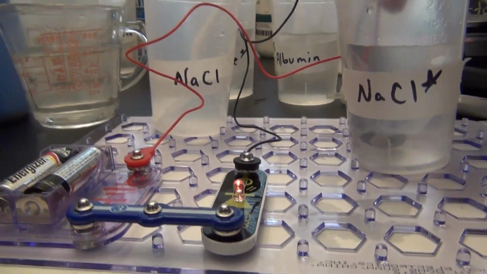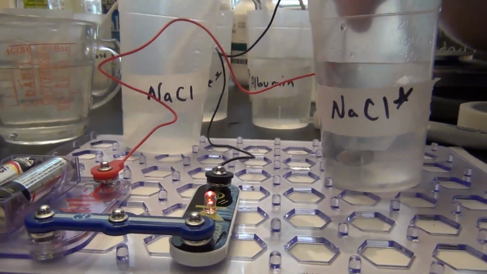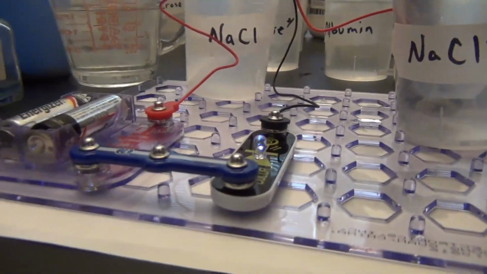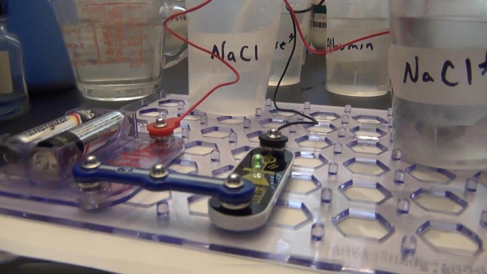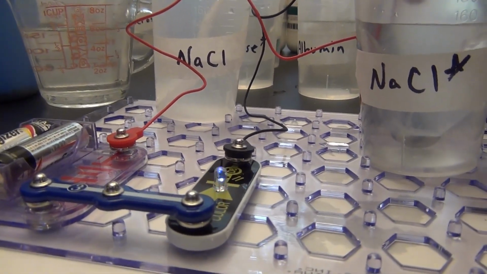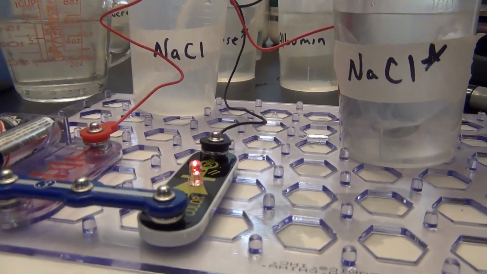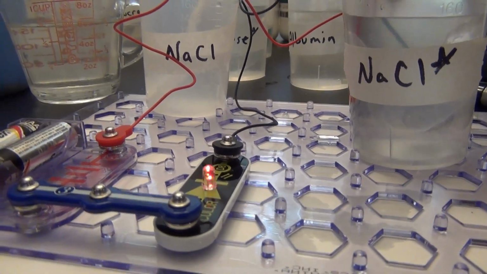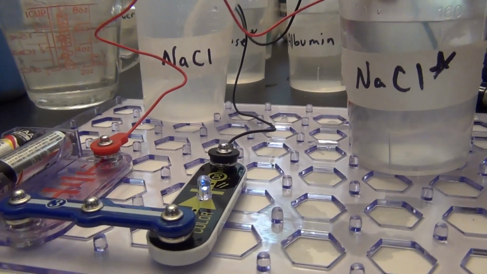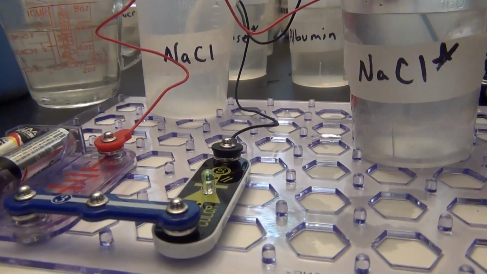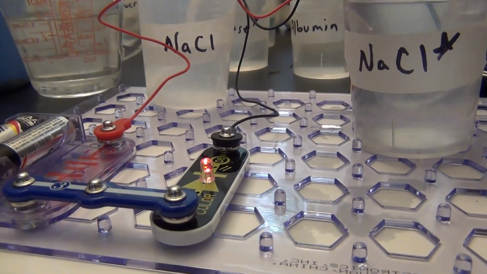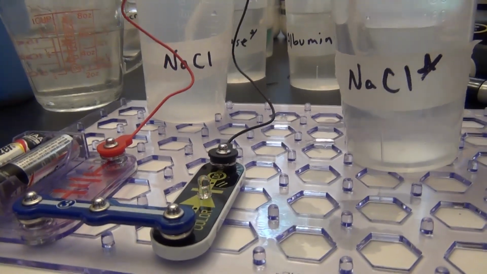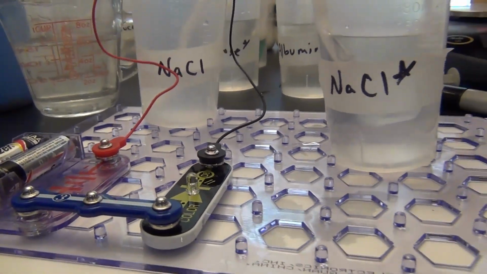Okay, so you can see the LED is a lot brighter, hopefully. That is because some sodium chloride has exited, passed through the cellulose and gone out into the solution around it. Again, compared to the original salt solution, it should be about the same.